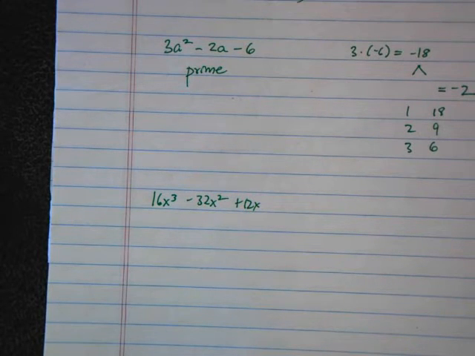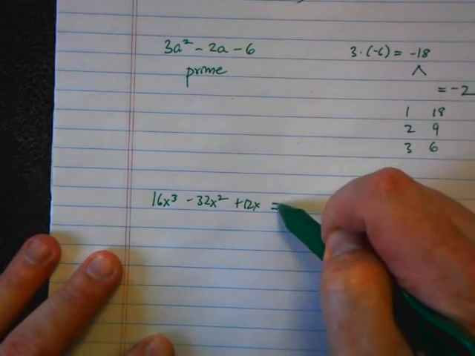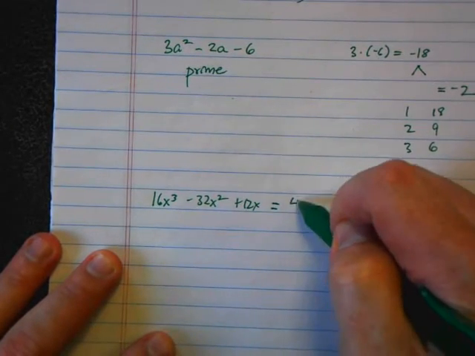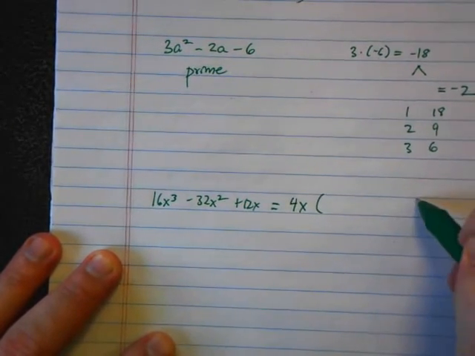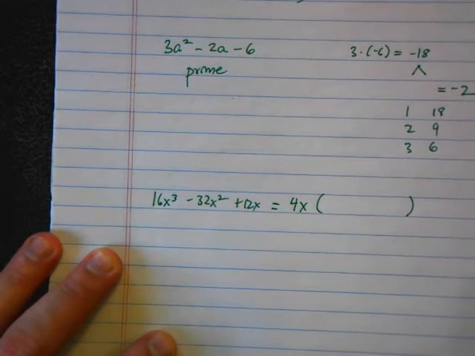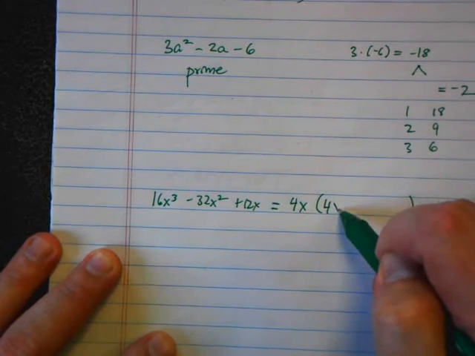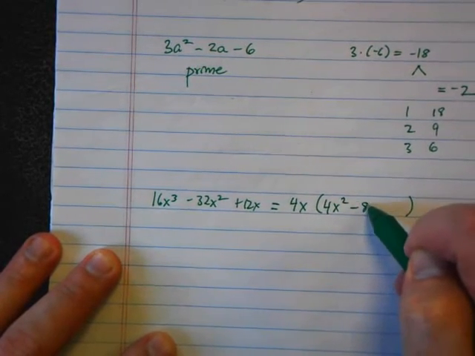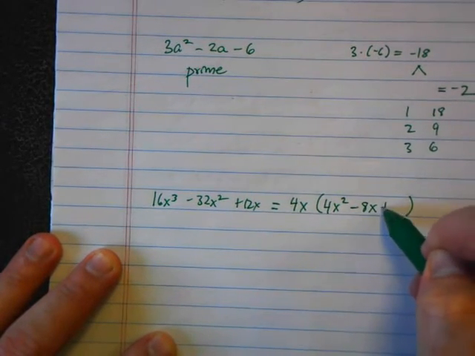And that's something that it's very easy to forget to do. You get in the habit of saying 1, 2, 3 pieces, multiply the ends. Remember, that's not your first step. Your first step is GCF. What's your greatest common factor? 4x. Left over: 4x squared minus 8x plus 3.